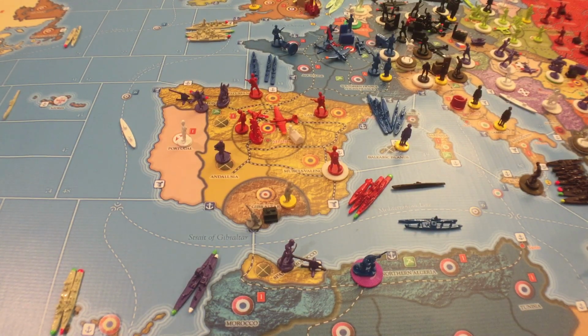So when a minor power has been attacked by a major power, and it becomes controlled, which means that the major power controlling it is not also at war with the major power that attacked the minor.